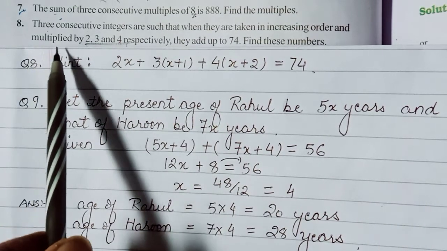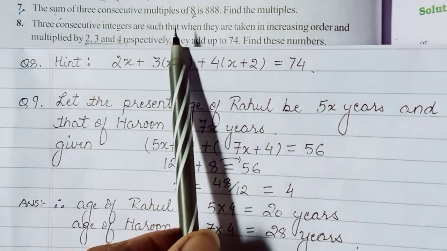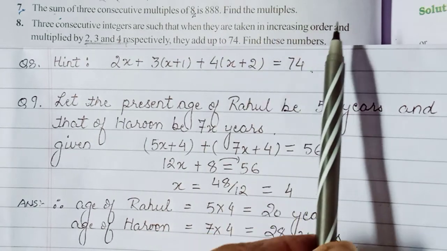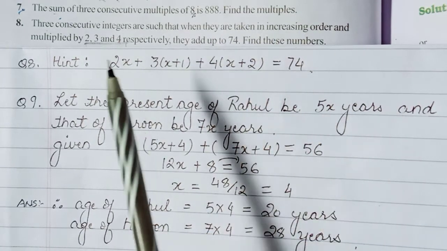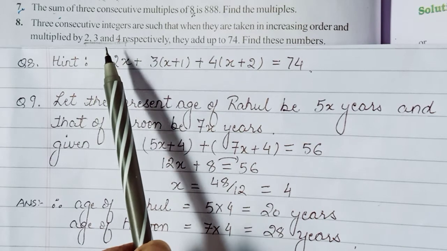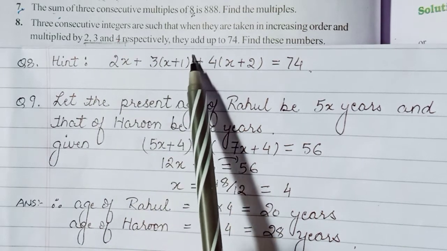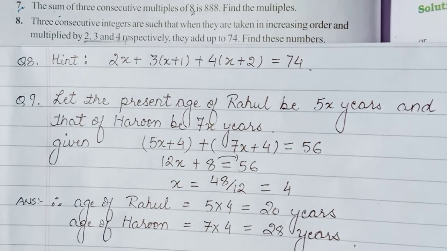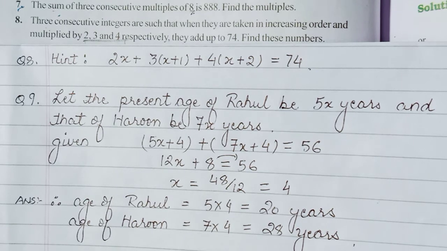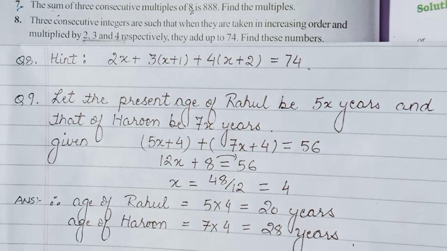Okay, so 3 consecutive integers are such that when they are taken in increasing order and multiplied by 2, 3 and 4 respectively, they add up to give you 74. Find these numbers. Okay, so I have left this for you girls, although I have already formed the equation. So just understand 3 consecutive integers.